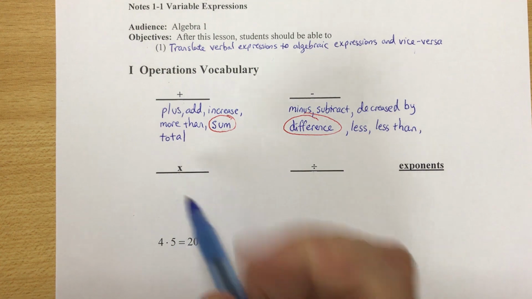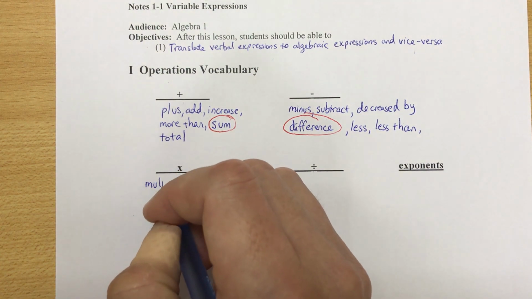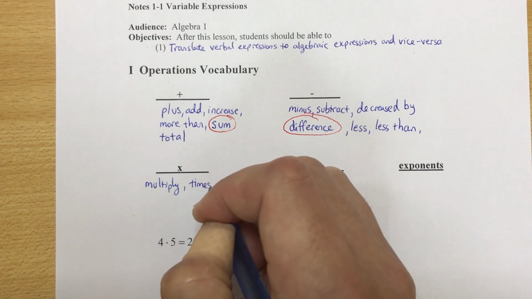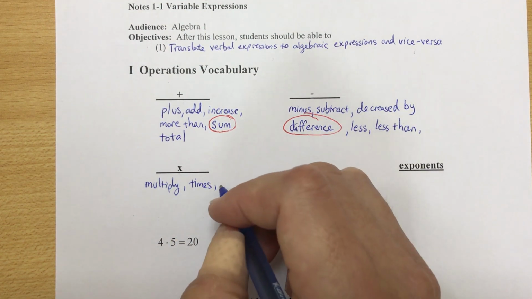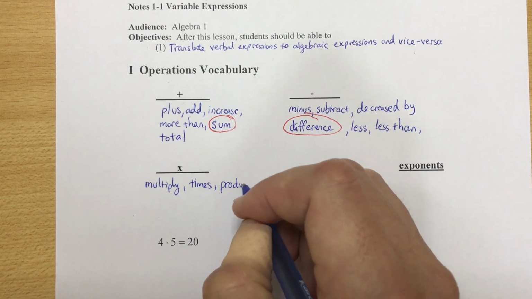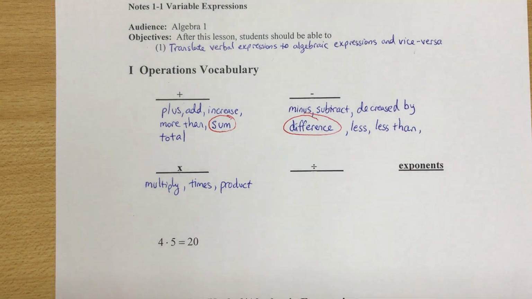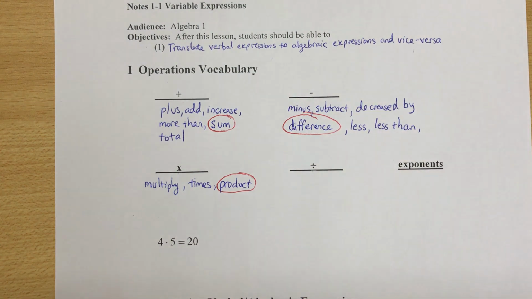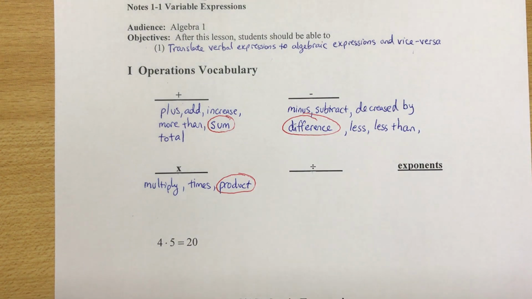All right, this one, multiply, times. The most common word is product. And when I say the most common word, what you're going to see on math assessments, books, things like that, when you see that word product, that means you're multiplying.